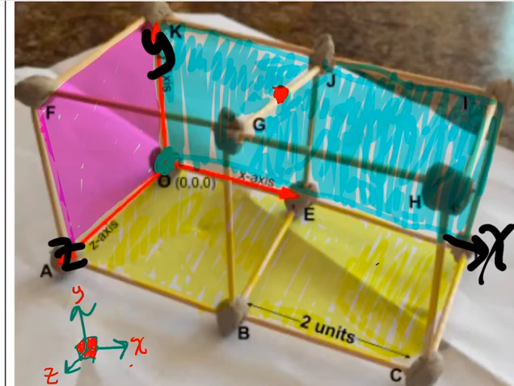What I really want you to notice here is that it's important to be able to name each coordinate axis, but even the planes are really important. Okay, so let's look at this. What plane is the blue one? Well, it's defined by x in one direction and y in the other. So this is called the xy plane.